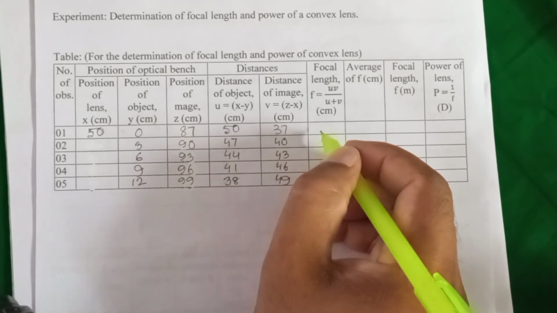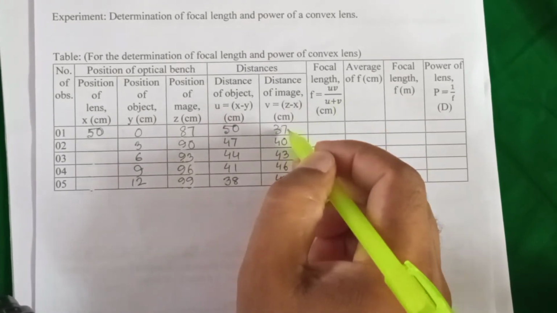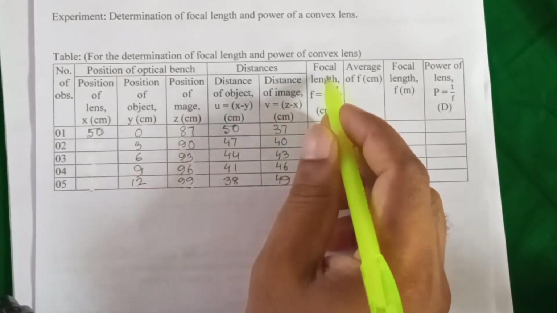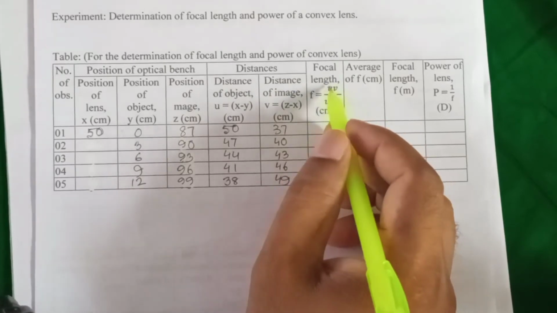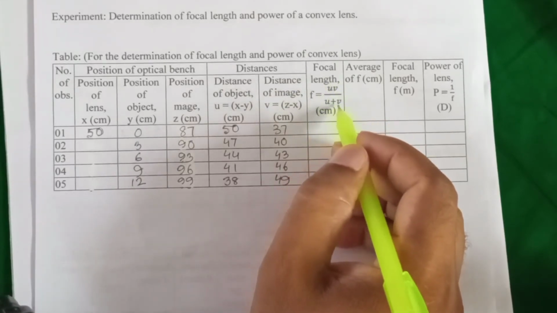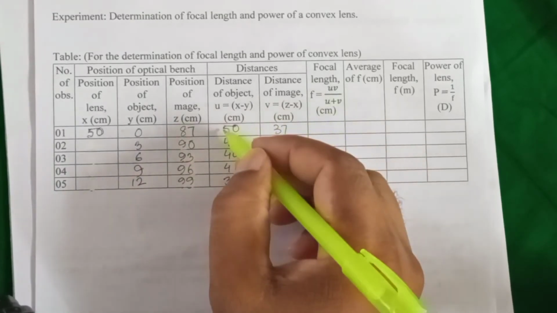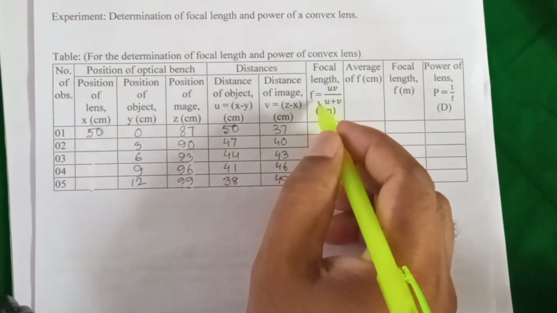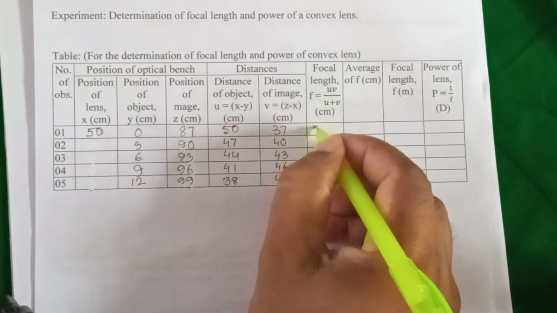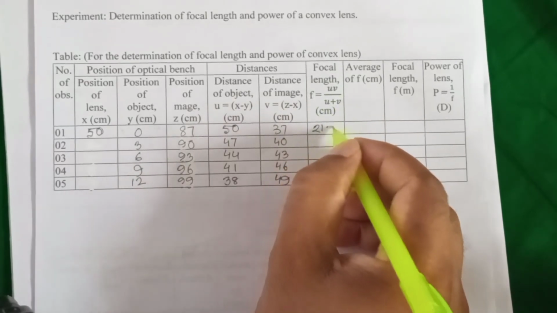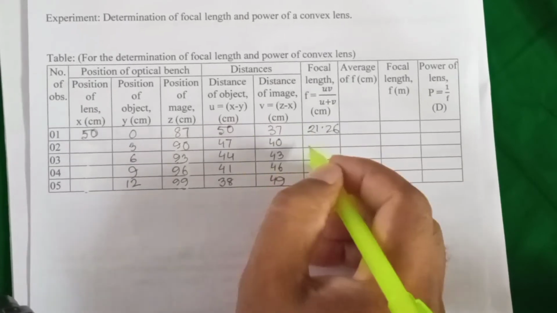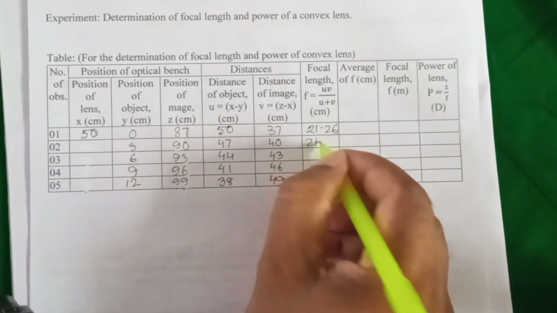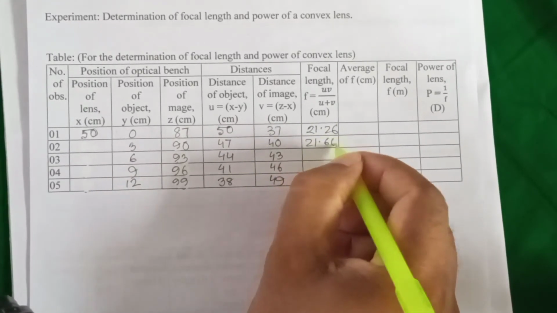Using the values of u and v, we can calculate the value of f using the formula uv divided by u plus v. So for the first reading the respective value of f will be 21.26. The second value will be 21.60.